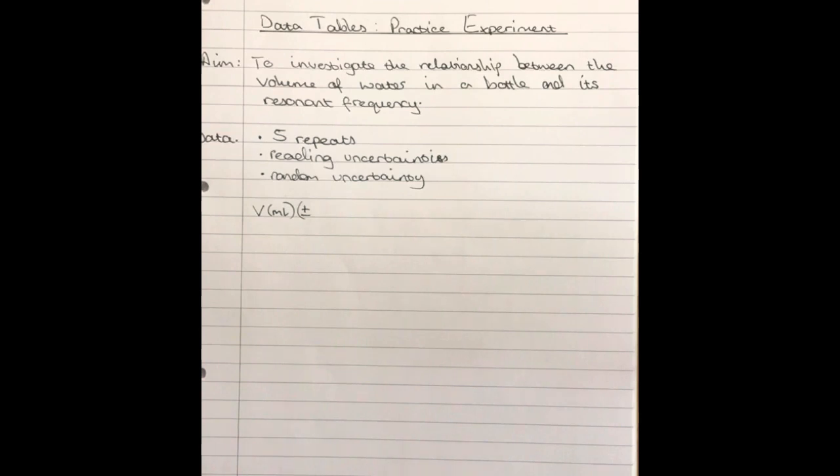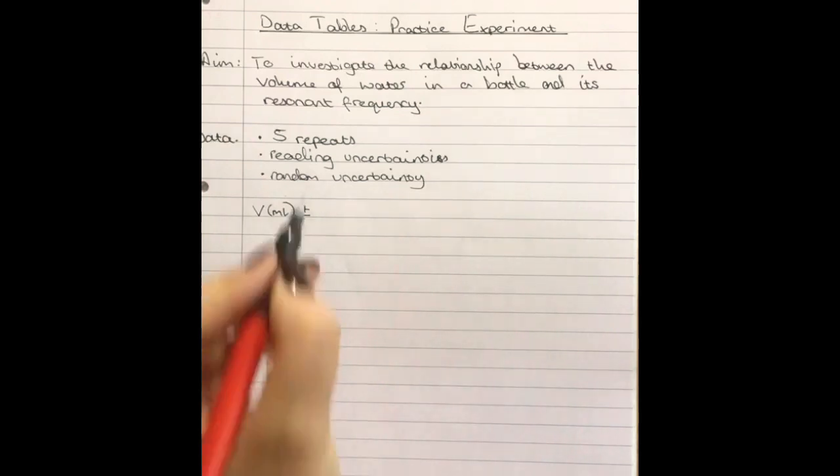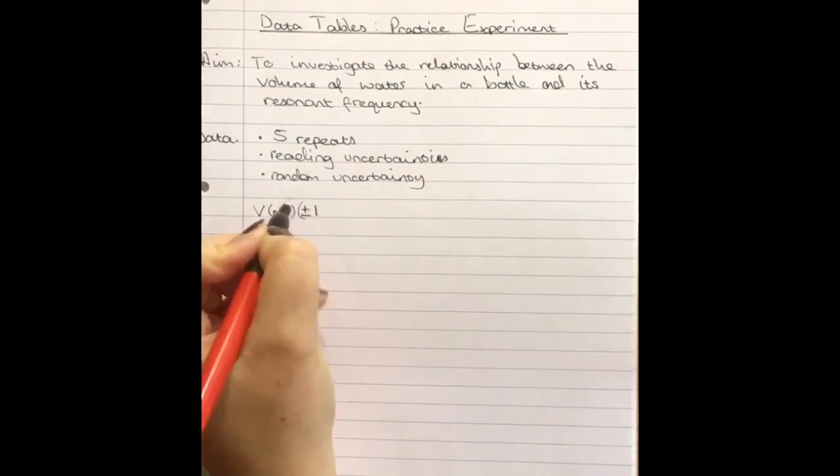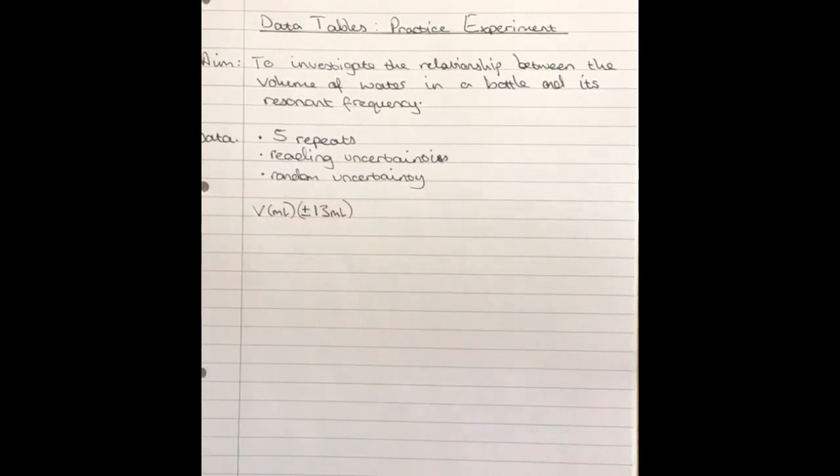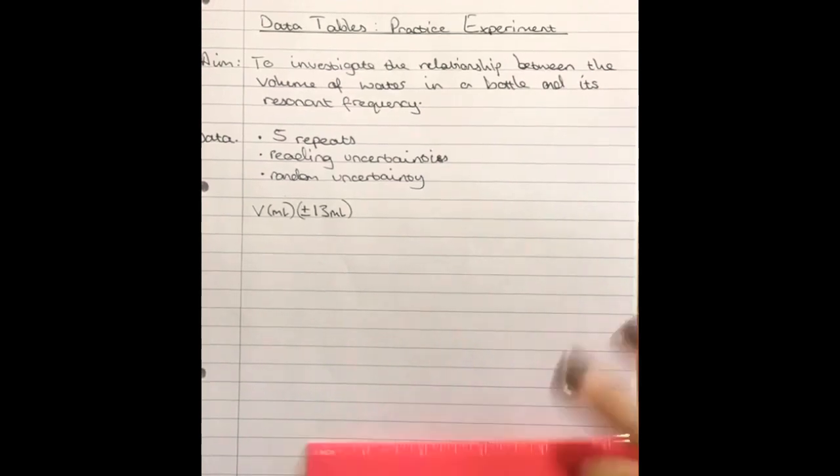I am not going to put down my reading uncertainty as 12.5 mils, because I cannot record my data to a precision of 0.5 of a mil. So I'm going to use that little quirk of uncertainties, that if my first significant figure is a 1, I can put down the second significant figure. So for 12.5, I'm going to put down 1, and then I'm going to round that 2 up to a 3, 13 mils. And there is the reading uncertainty for that jug. Slightly odd one, I know.